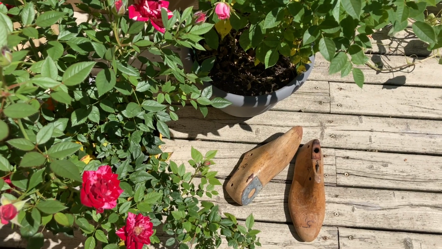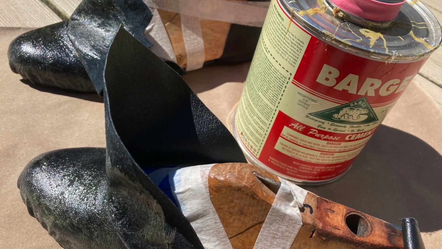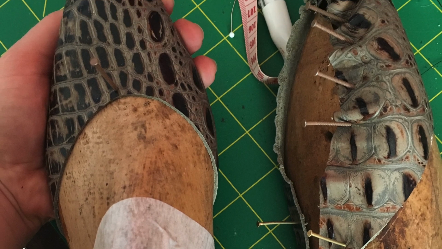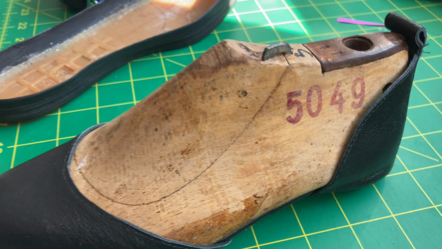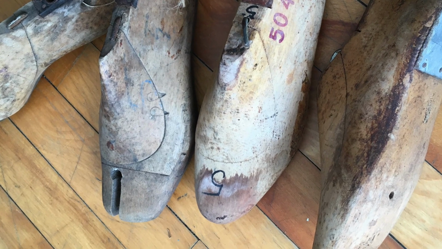Lasts are foundational to many types of modern and historical shoemaking. The materials used to shape the shoe's upper are stretched and tightly molded around the last's curves so that the inside of the shoe exactly matches that shape. So the last fully determines the size, fit, and style of the final shoe.